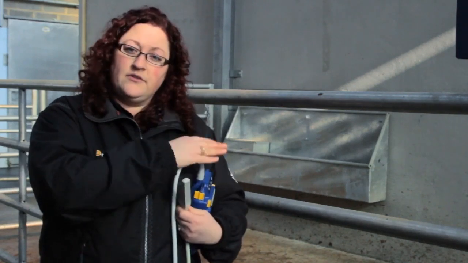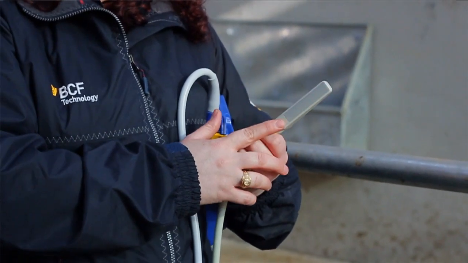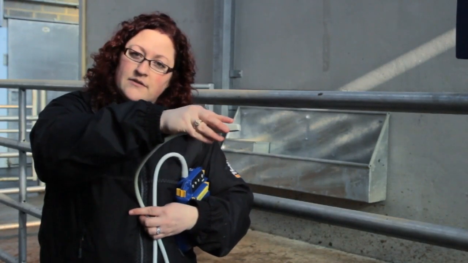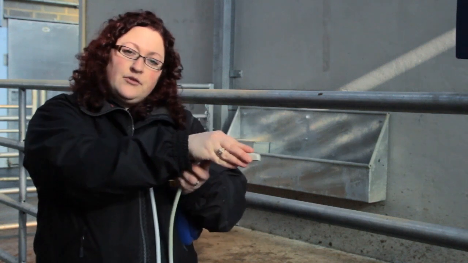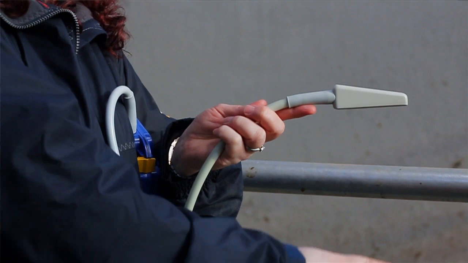That signal is received by the console and translated into an image. The orientation of these crystals means that when the electricity hits them and they vibrate, the ultrasound wave comes down in a line like this.